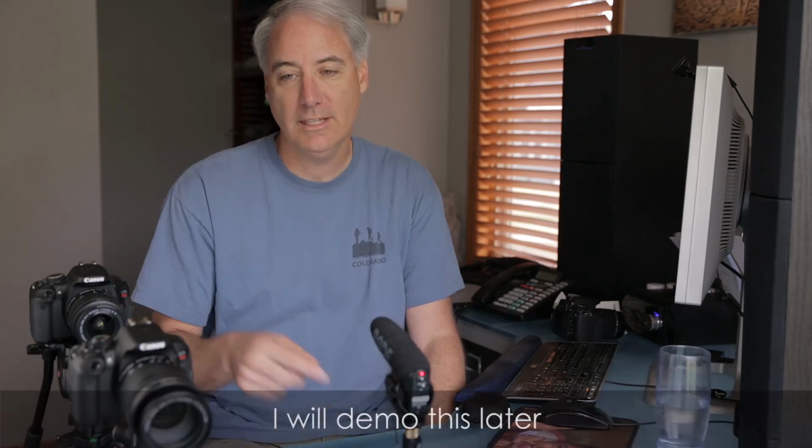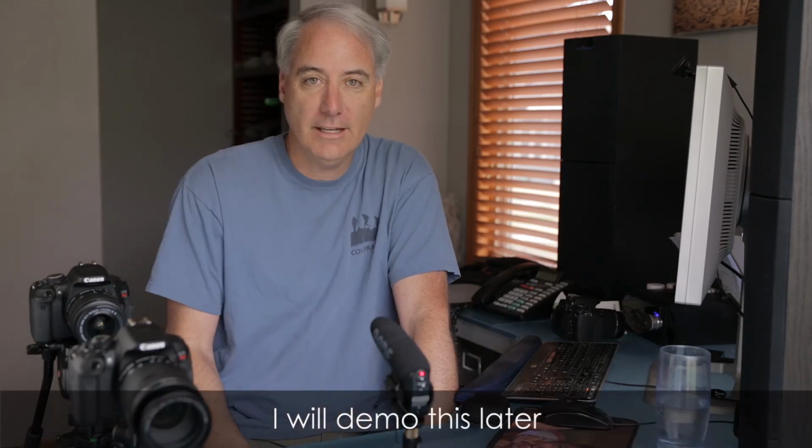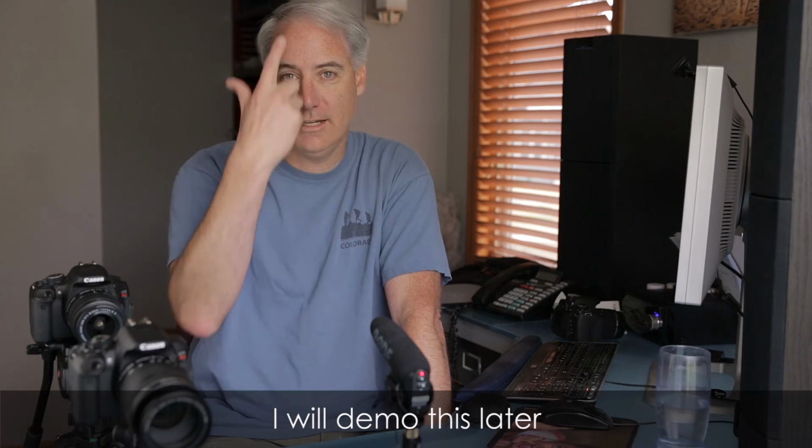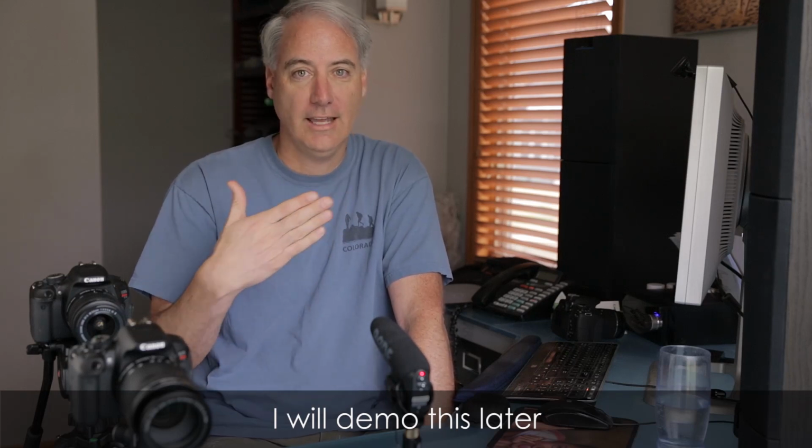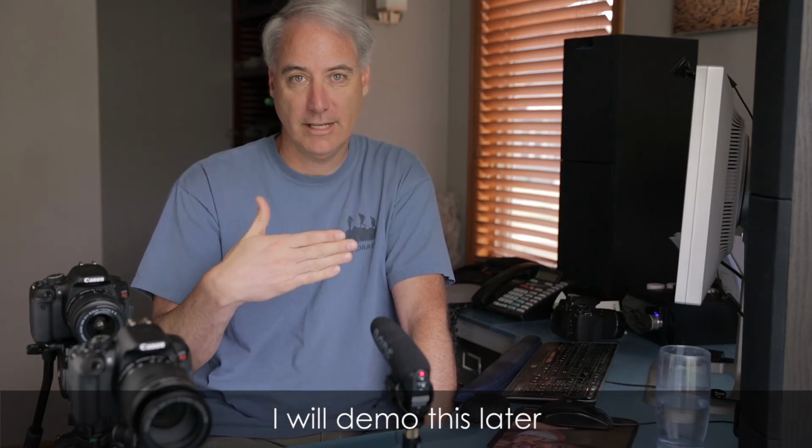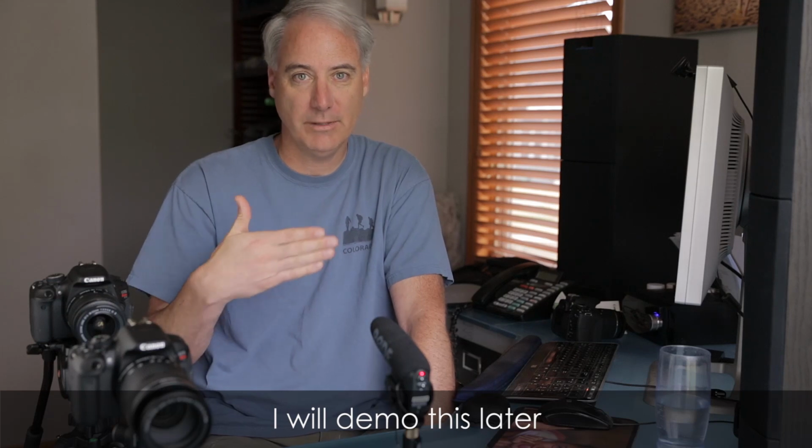Well, what you can do with this, using this STM lens, is you can enable face detection tracking and have the stepping motor. STM is the stepping motor. It'll step in and out as you move in and out around the frame. So it'll constantly keep you in focus. It doesn't work that great, and we're going to demonstrate this more later, but for that to happen, you have to enable it.